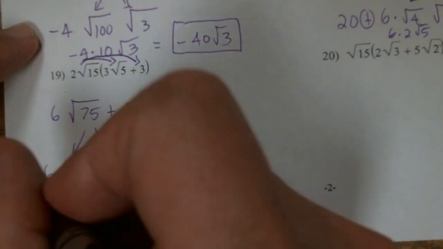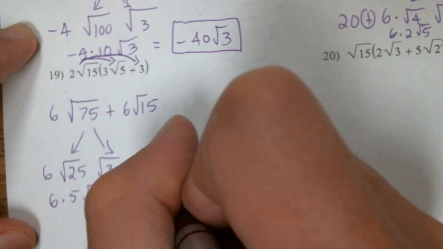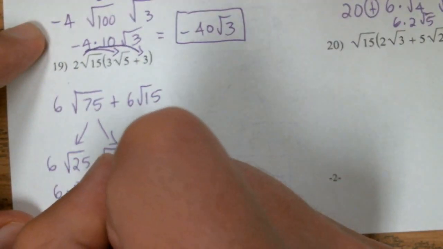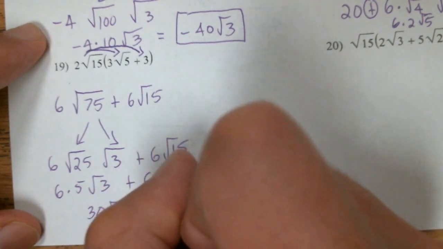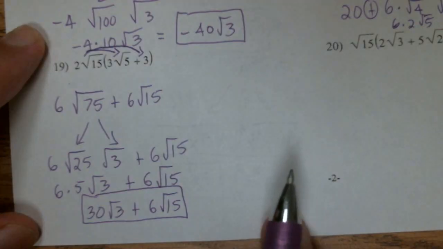Square root of 25 is 5. So I have 6 times 5, square root of 3, plus the 6, square root of 15. And then 6 times 5 is 30. So I have 30 root 3 plus 6 root 15. And that is my simplified answer.